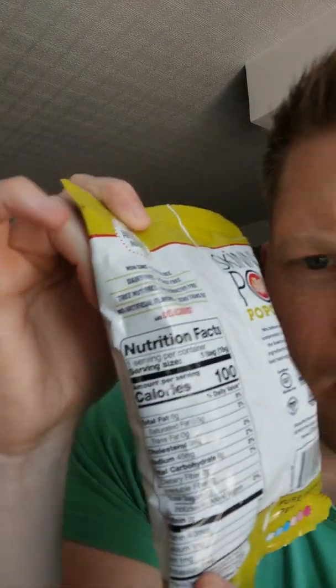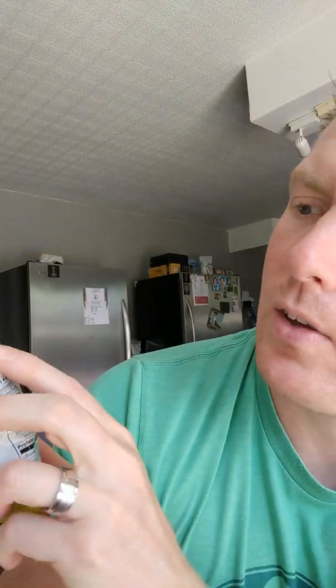Let me give you an example: here's the skinny popcorn, right? If you look at the label here, the first thing you want to look at is the very top. It says how many servings there are. For this bag, it says one bag. That means one serving, and that's 100 calories, okay? I'll do another video on looking at the macros and what those mean. But basically, this is 100 calories for this whole bag, right?